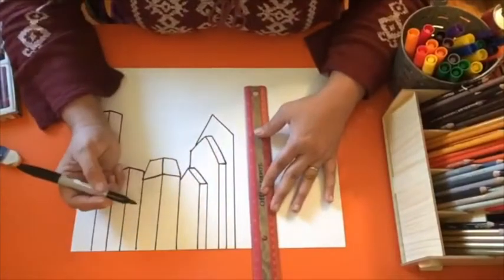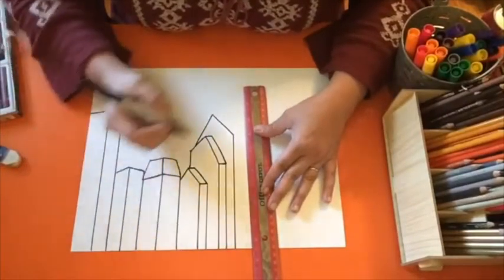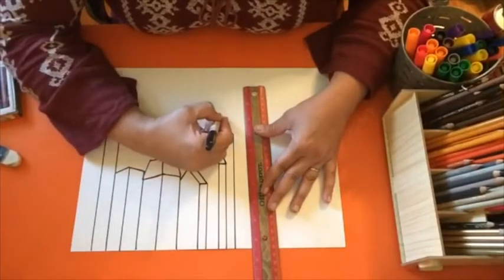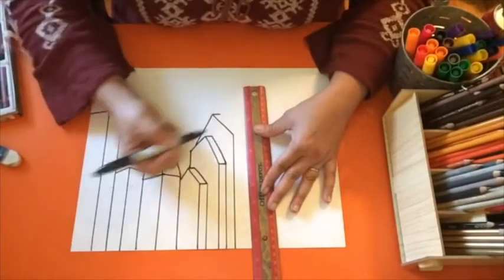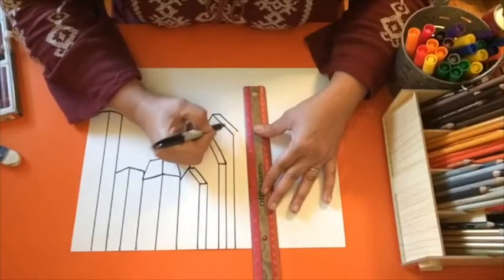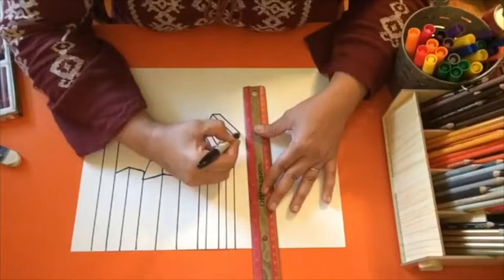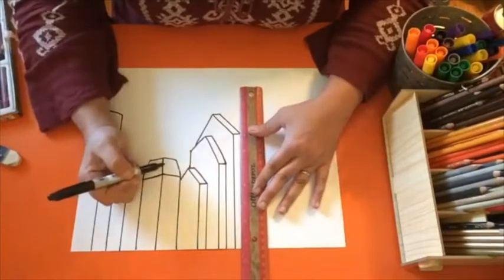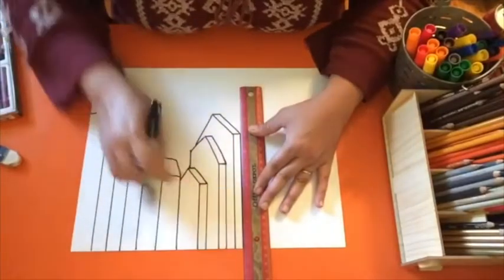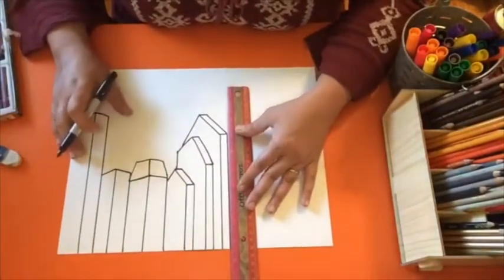Pay attention to the spacing of the building. And same thing that we did here. We're going to repeat again. Horizontal line, diagonal line that's parallel to this line, another horizontal, and finally we will come straight down. That is building number 4.